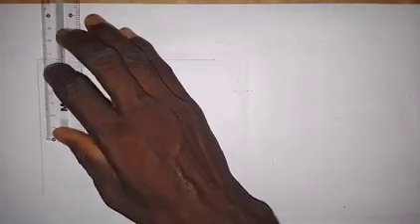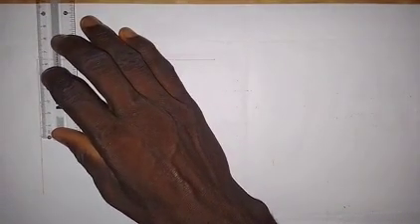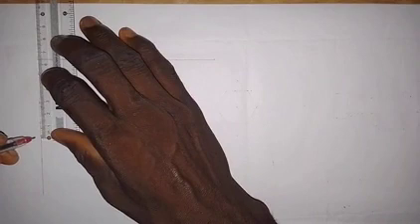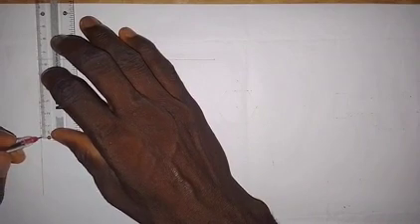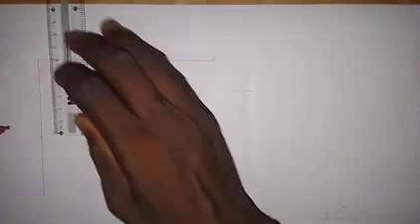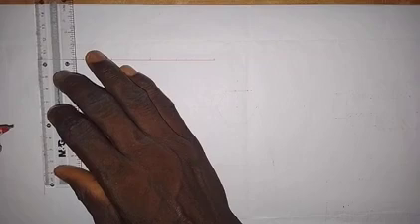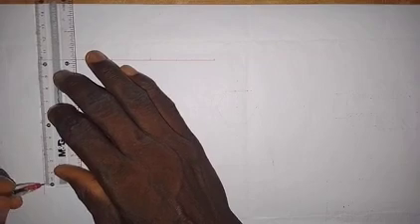Now, followed by 1,200. That will be 12 millimeters. So this is 12 millimeters here. Then followed by 4,000. So that will be 40 millimeters. So here I have 40 millimeters here. Okay, so this is 40 millimeters.